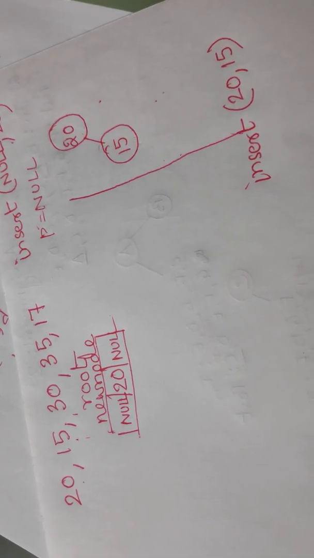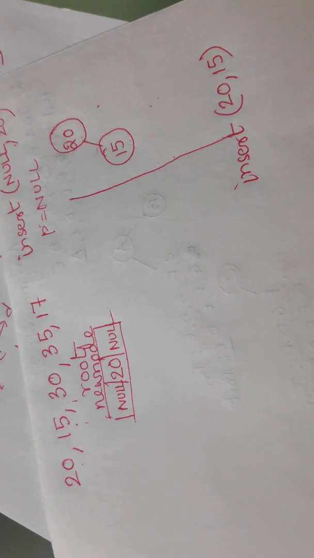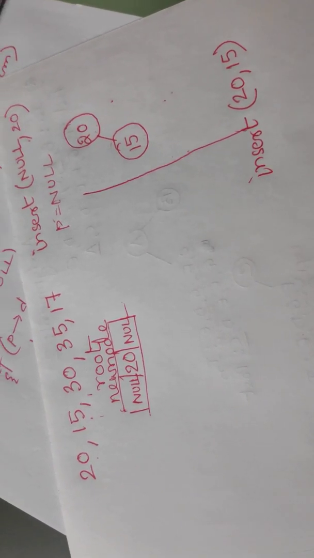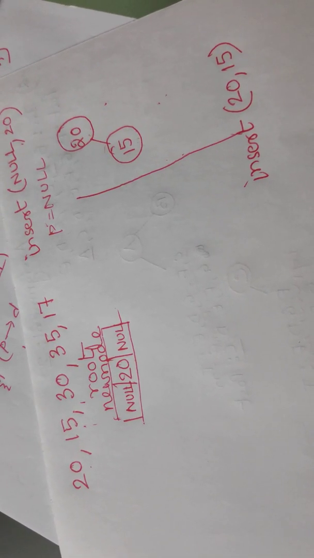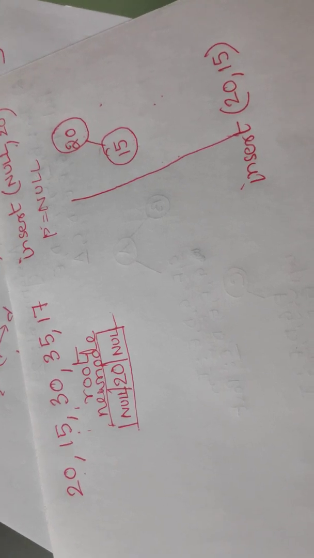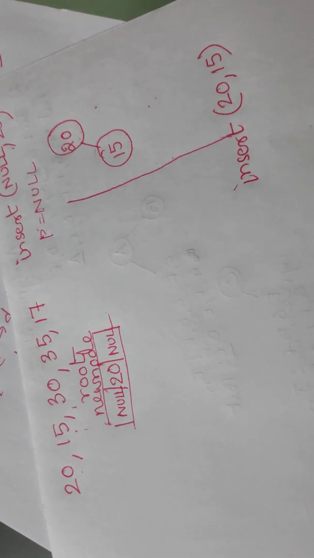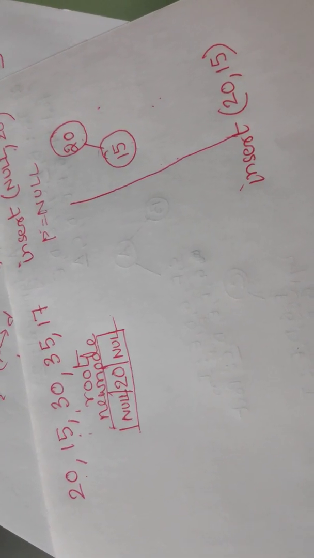So whenever we are trying to insert a node in a binary search tree, we have to find out the parent node which will have the newly inserted node as the left child or the right child depending on its value.